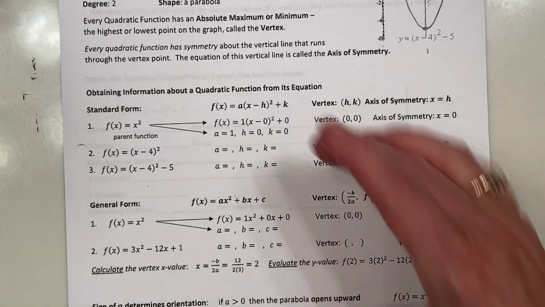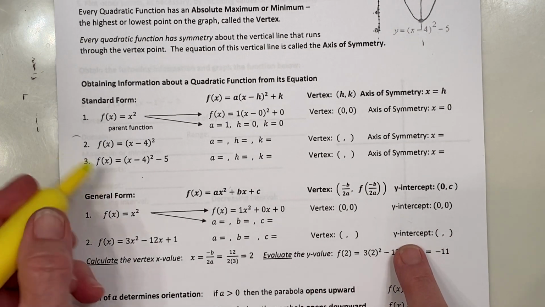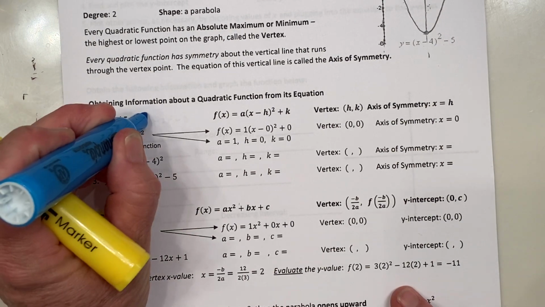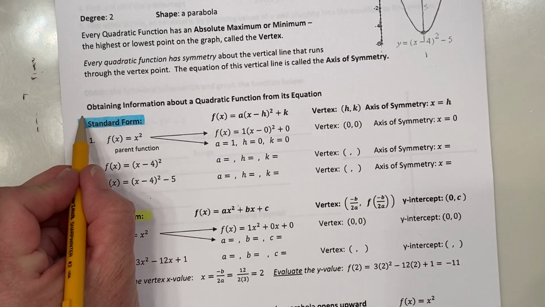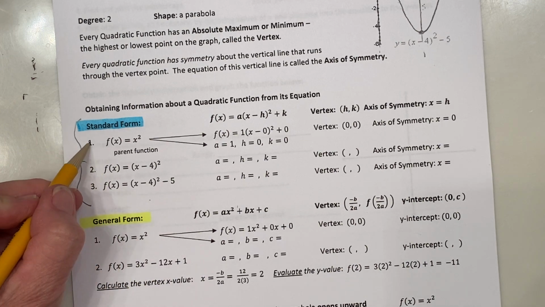All right, down here towards the middle is some information about each of these two forms. So here's information about the general form, and here's information about the standard form of a quadratic function. Okay, we'll start with what's familiar. We'll start with the standard form. Okay, so we have 3 examples here.